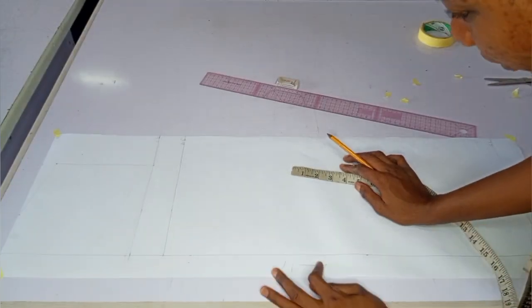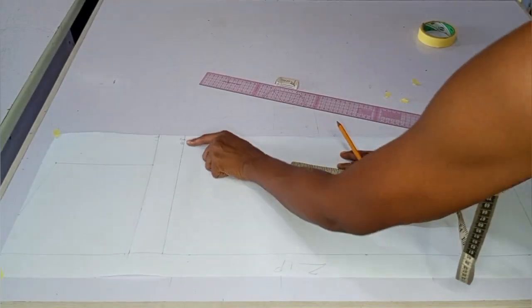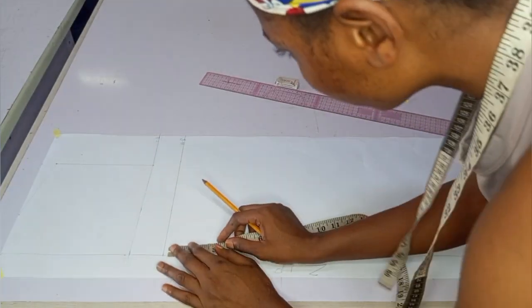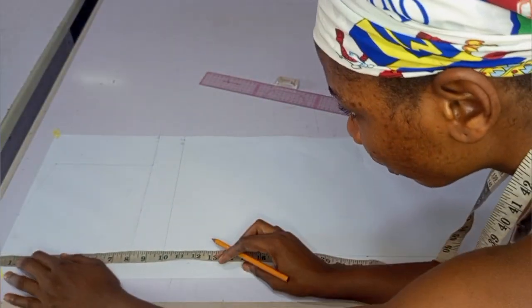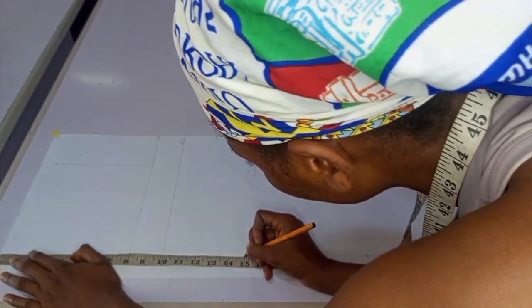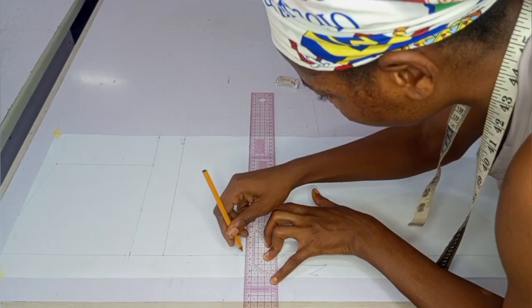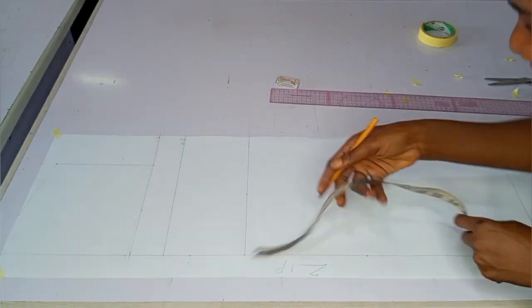So I've already gone ahead to rule out the necessary lines we need for the back, our chest line, bust line, and the full length. So the next thing is to mark our waist. So for my shoulder to my waist at the back is 15 inches. I'm going to mark that all the way and rule a line across.